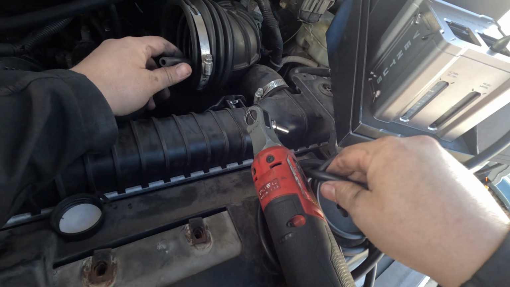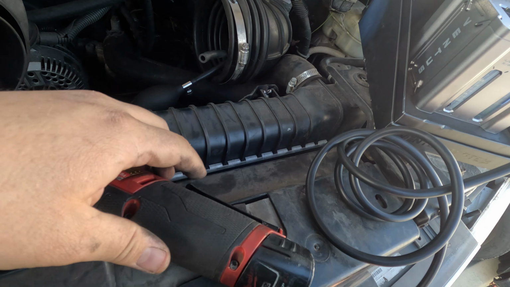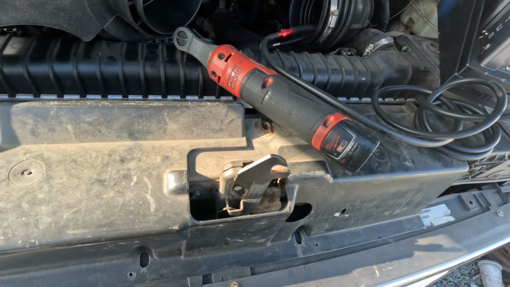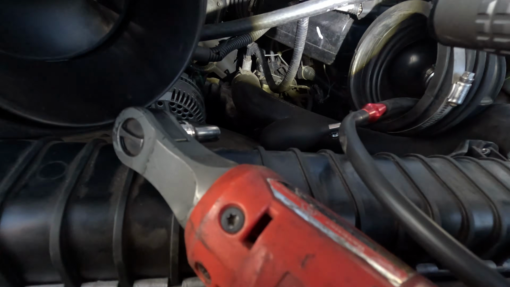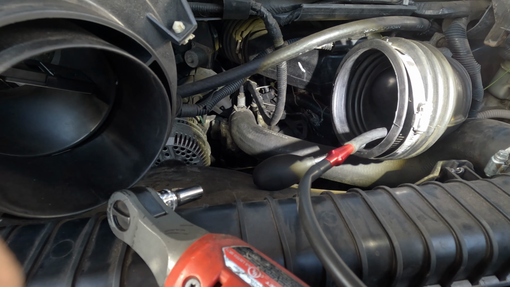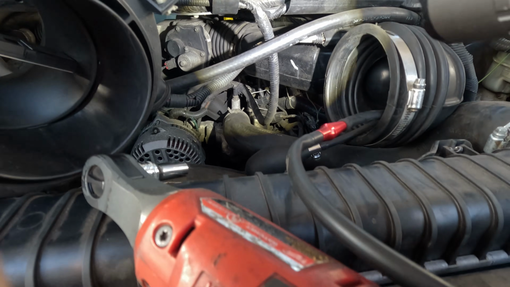Alright, let's fill this back up. Oh, it was the smoke maybe that was making that flickering effect.